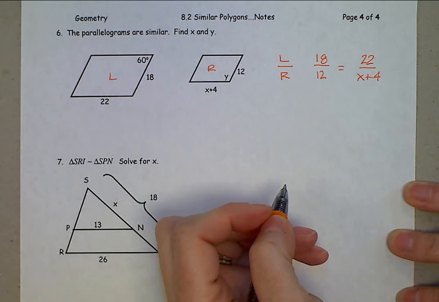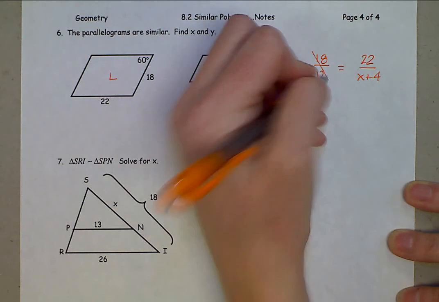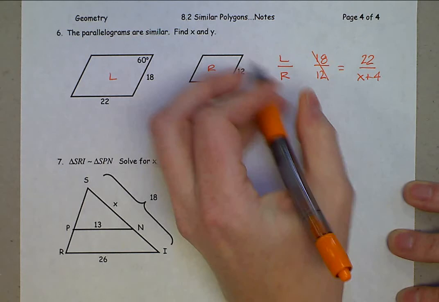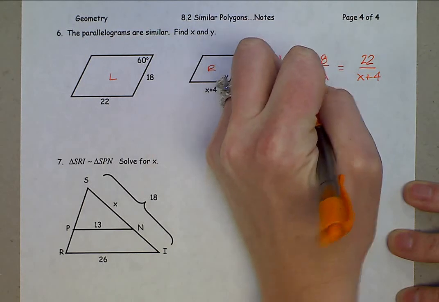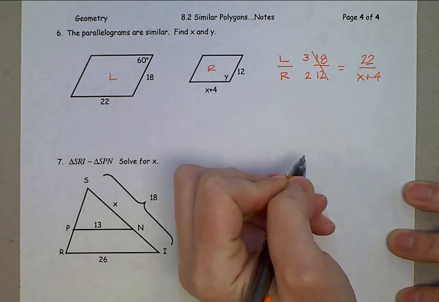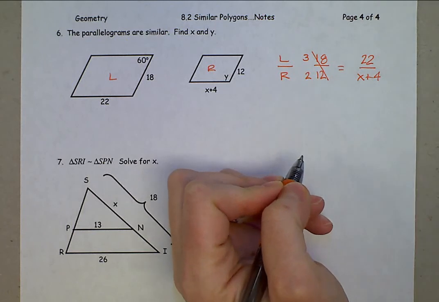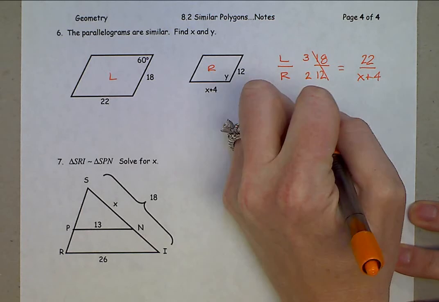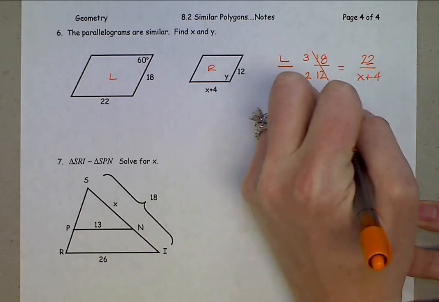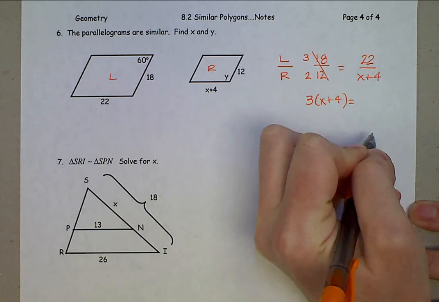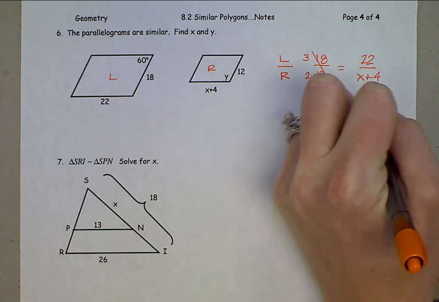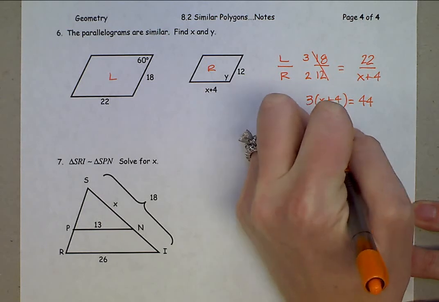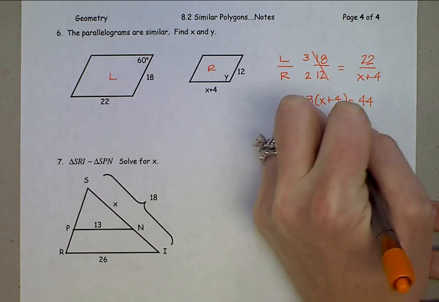Okay, so we have 18 over 12 equals 22 over x plus 4. 18 over 12 does reduce. You can divide by 6. You get 3 over 2. So when you cross multiply, because we reduced those numbers, it's going to make our multiplication a little bit easier. Multiplying top left, bottom right, you get 3 times the quantity x plus 4 equals 2 times 22, 44. Distribute your 3. You get 3x plus 12 equals 44.